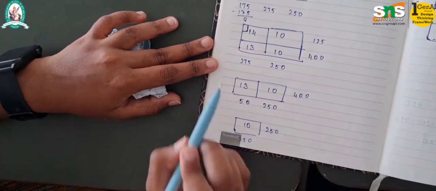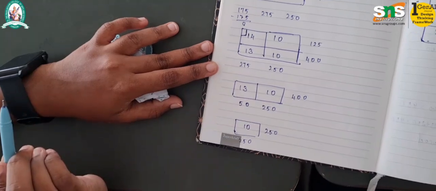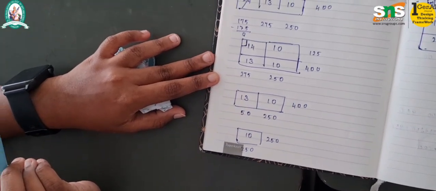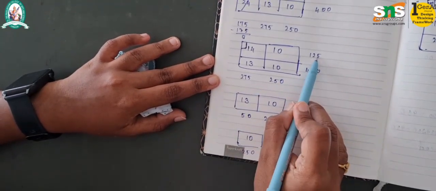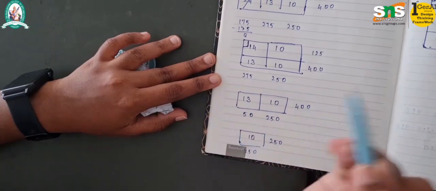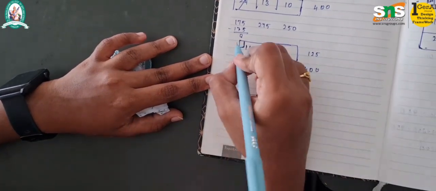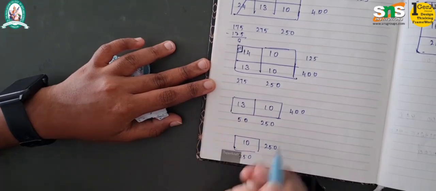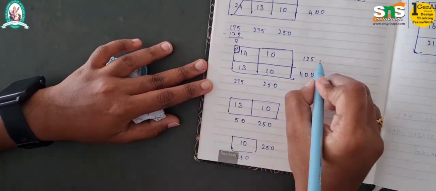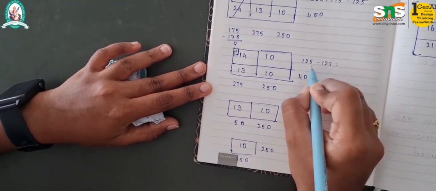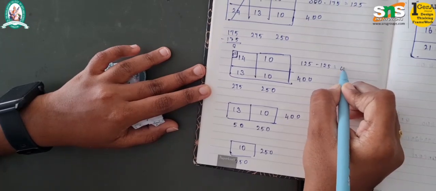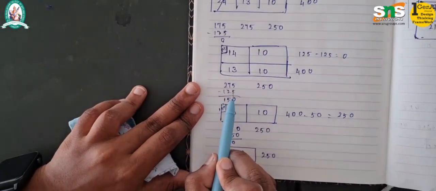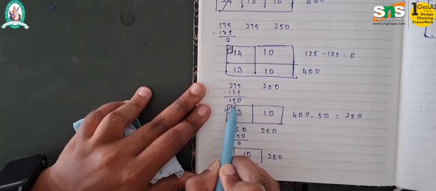Now, which two numbers are we going to choose? The least value. That is 125 and 275. Out of this, which one is the least value? 125. So I am going to allocate those 125 in this box. Then we have to subtract those 125. So 125 minus 125, we get an answer as 0. Again, 275 minus 125, I get an answer as 150.